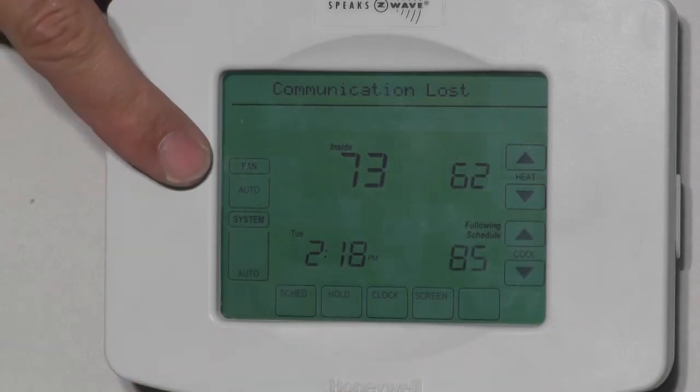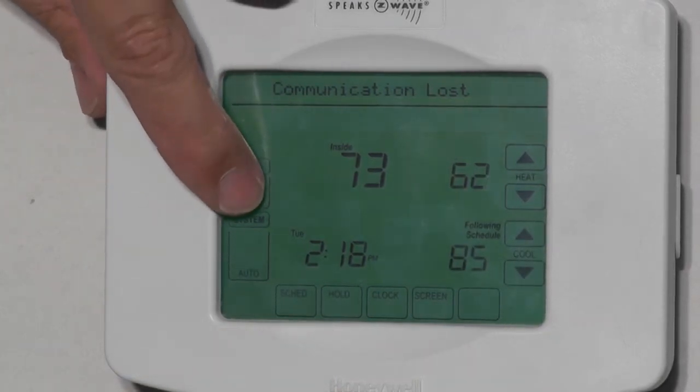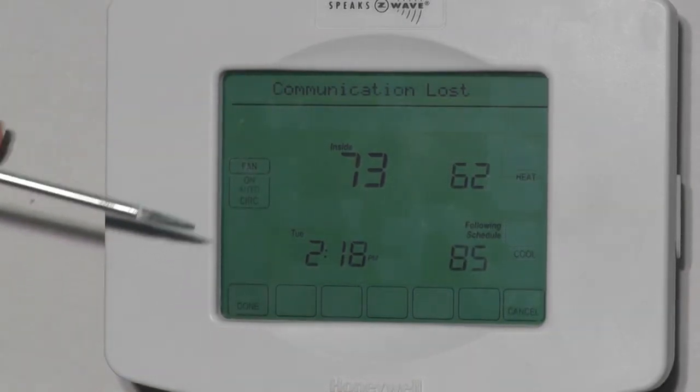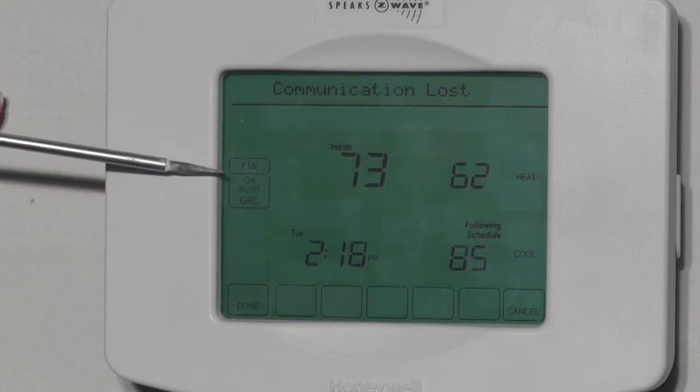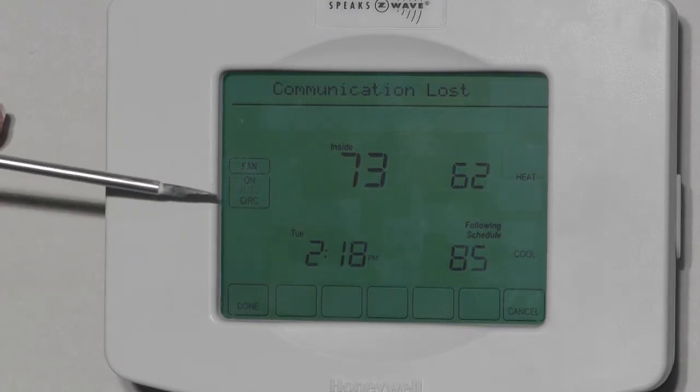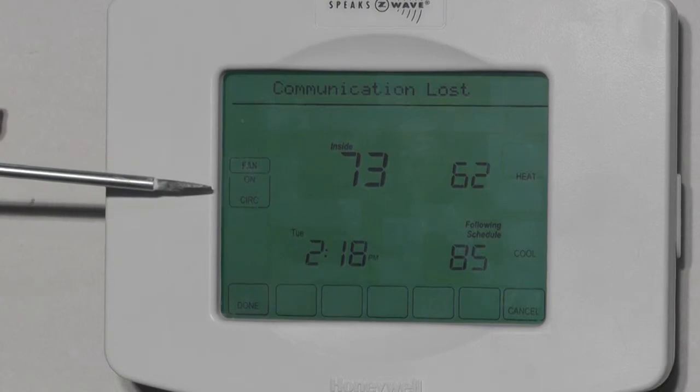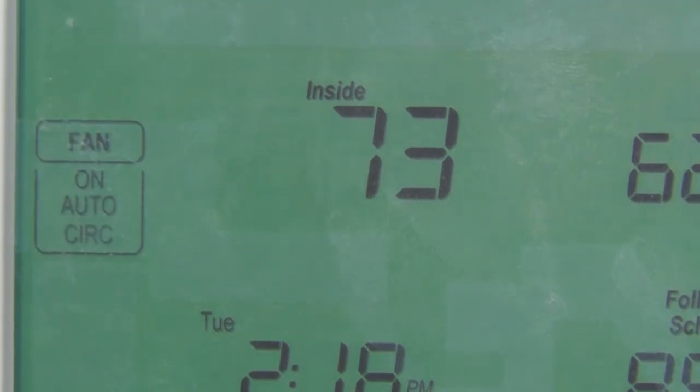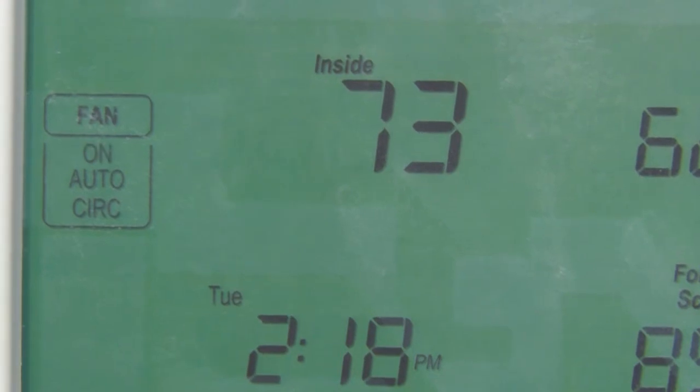When educating on the fan mode, touch the fan mode area of the display. There are 3 options to choose from: On, Auto, and Circulate. On will turn on the fan immediately. Auto will turn on the fan during a heating or cooling request, and Circulate is for future use and not available at this time. After selecting the desired mode, press the Done button.